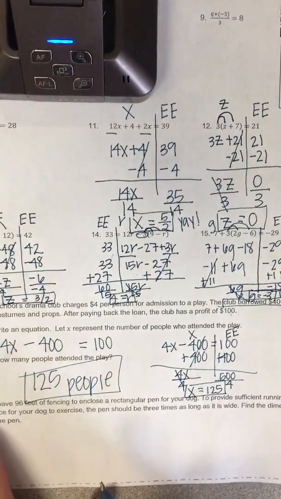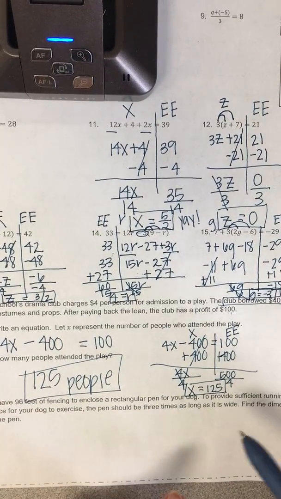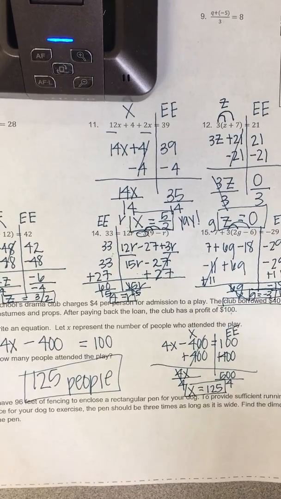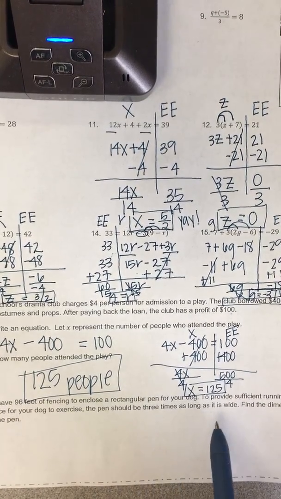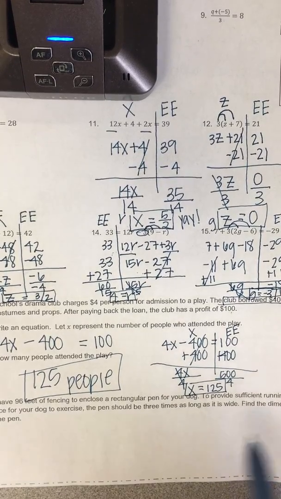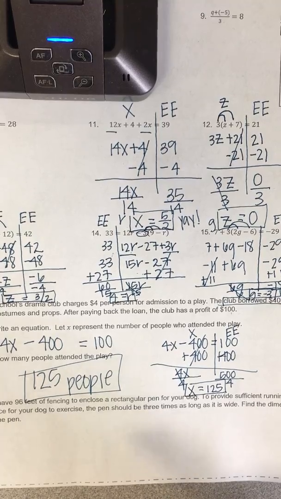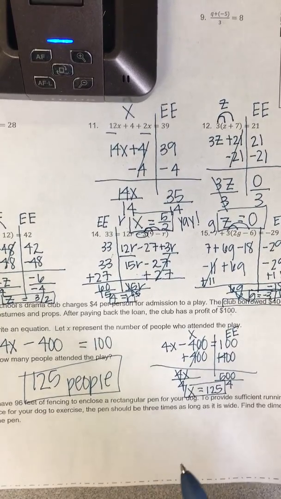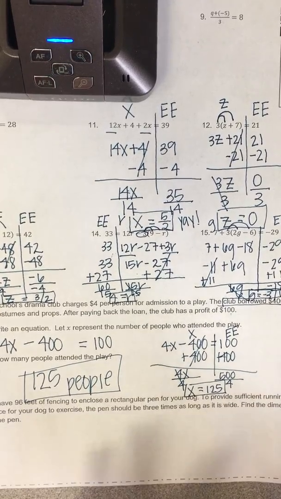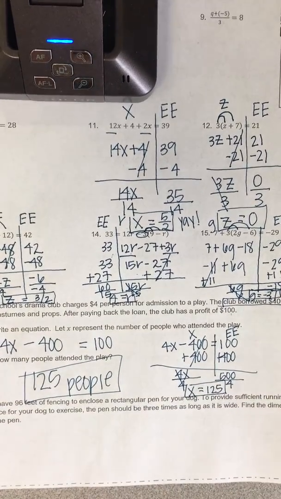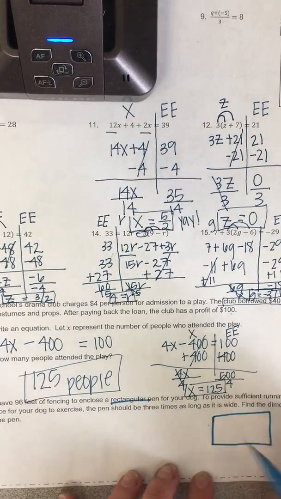Okay, so 17. You have 36 feet of fencing to enclose a rectangular pen for your dog. To provide sufficient running space for your dog to exercise, the pen should be 3 times as long as it is wide. Find the dimensions of the pen. So, I don't know about y'all, but I'm such a visual person. I need to see this picture. I can't just read the words and know what's going on. So I'm going to actually draw my pen. I know it's rectangular, so I'm going to draw a little rectangle.